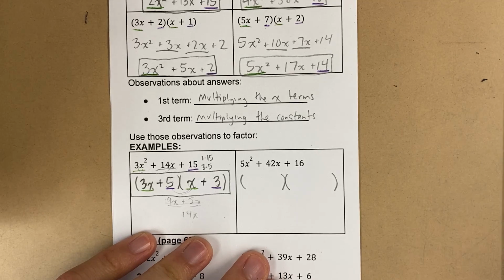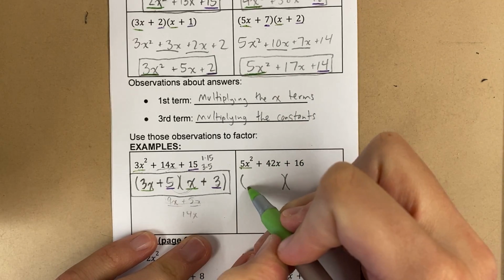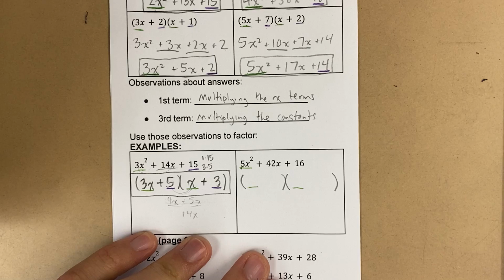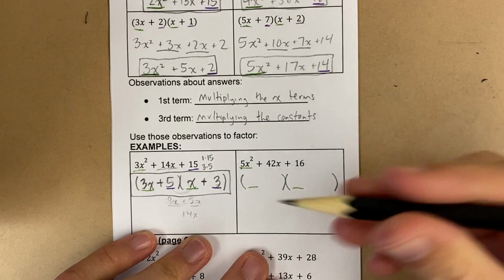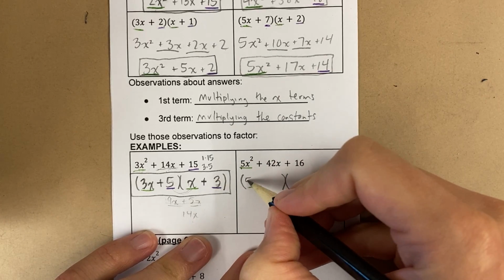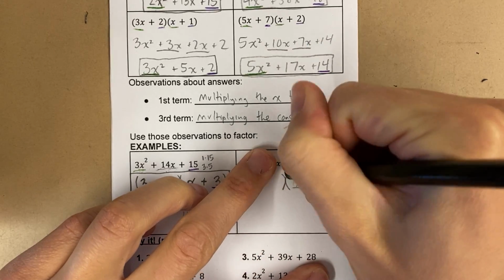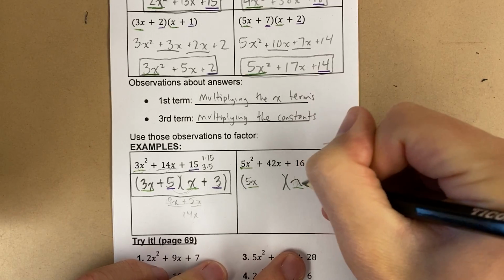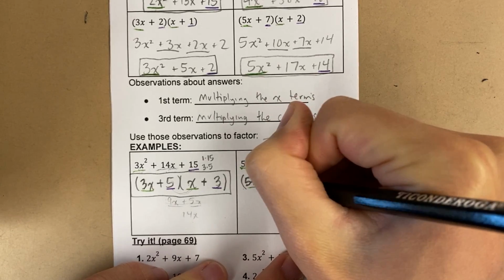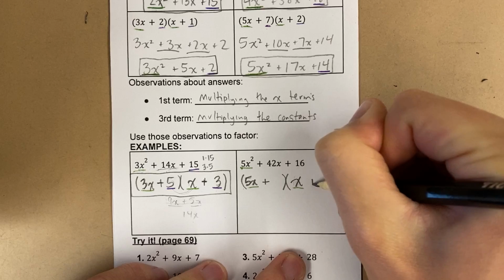Okay, I know that these two numbers will multiply to 5x squared. 5 is prime. The only way to get it is 5 times 1. So I know this is going to be 5x times 1x. Okay, and watch, I'm going to erase that one. That one is silly. We can just write x. Okay, and I'm writing these nice and dark. These are not going to change. I'm going to put a plus sign right here.